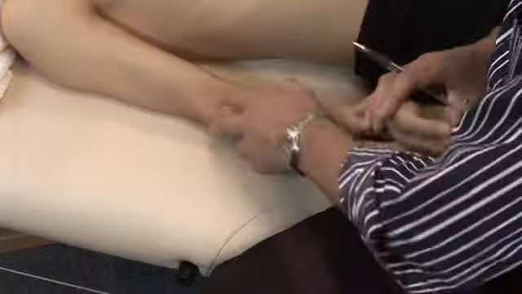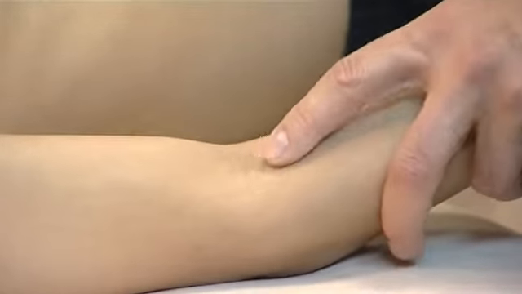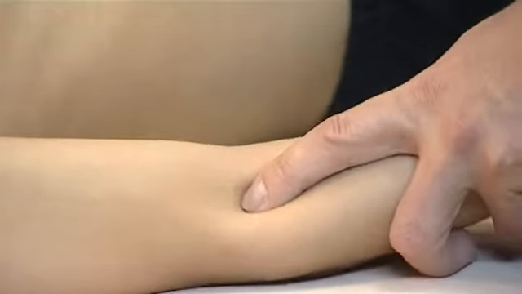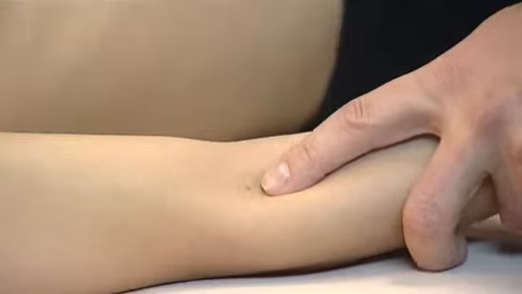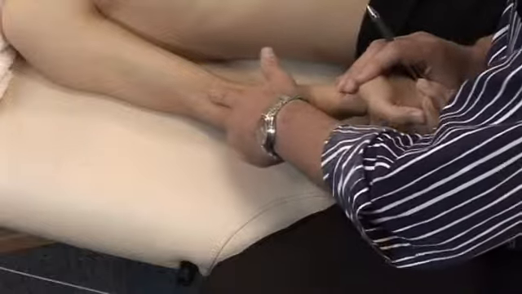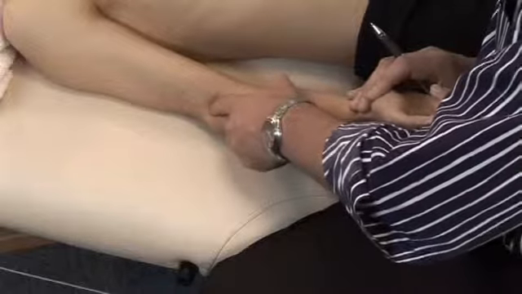Lung 5 is located on the transverse cubital crease in a depression which is just radial to the aponeurosis of biceps brachii. This point has a nice, soft, swampy feel to it. Be careful to not go too radial and to fall onto the tendon of brachioradialis.